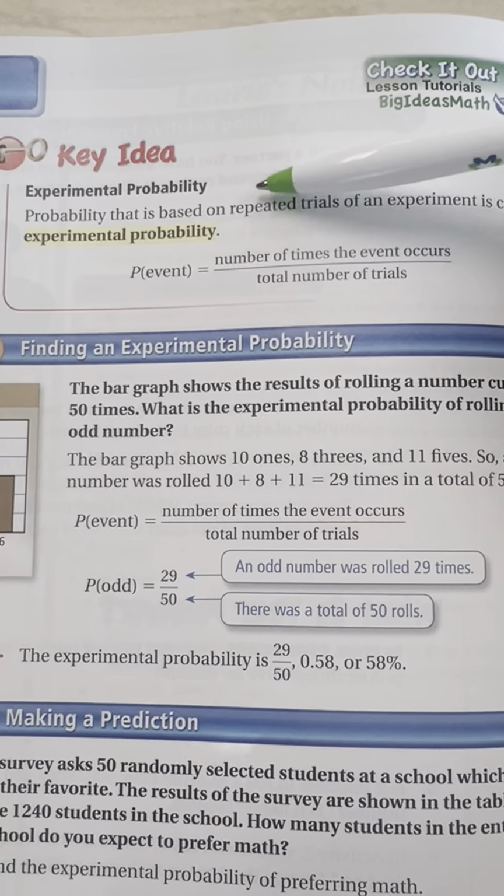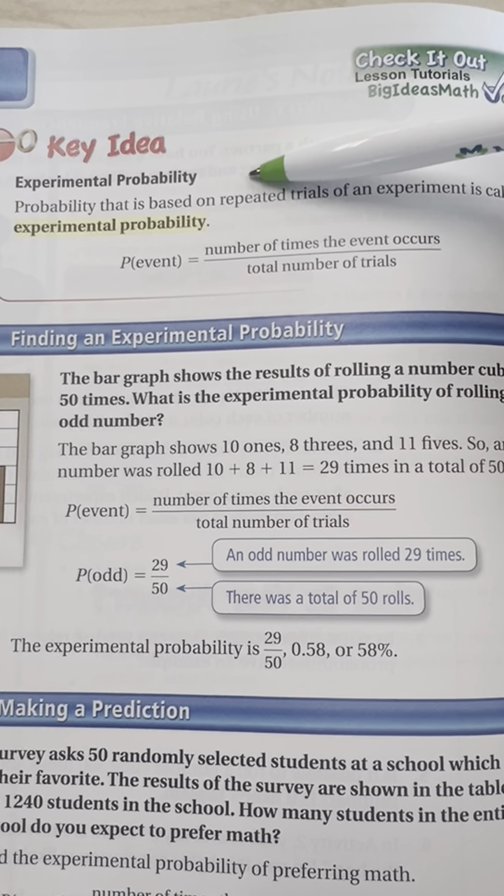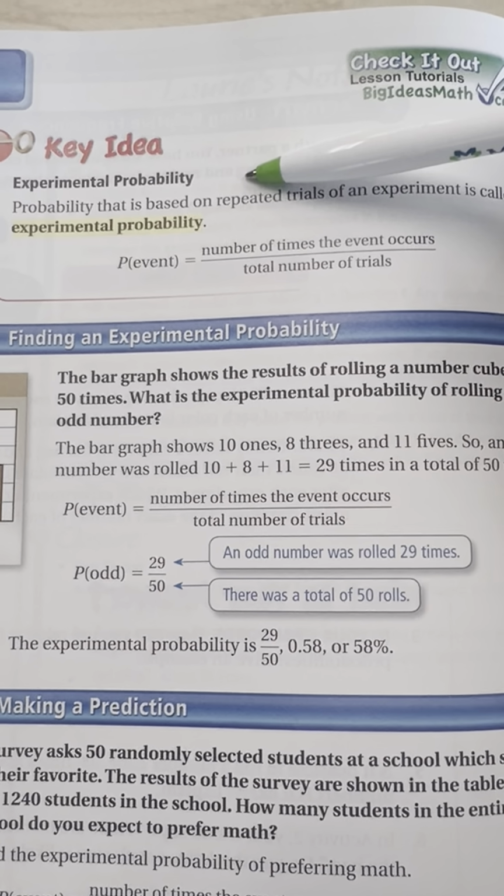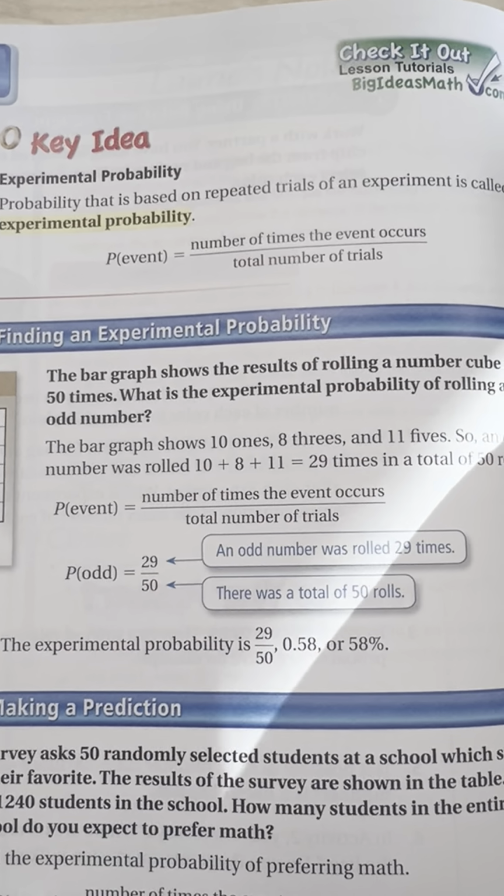Experimental probability is based on an experiment, the results of an experiment.